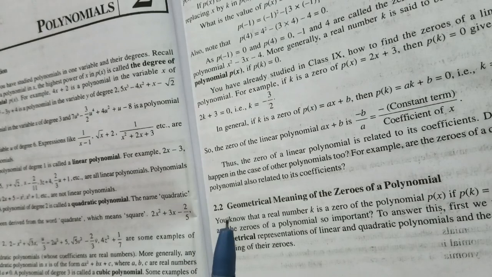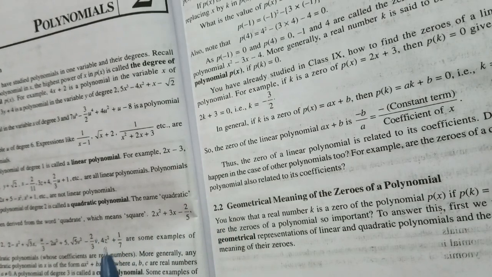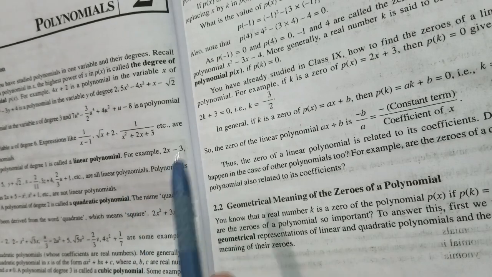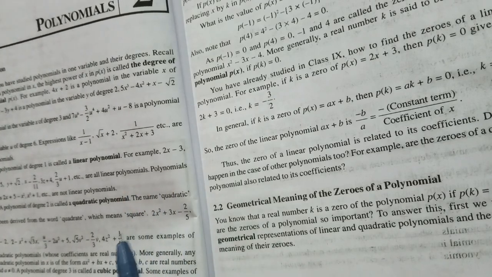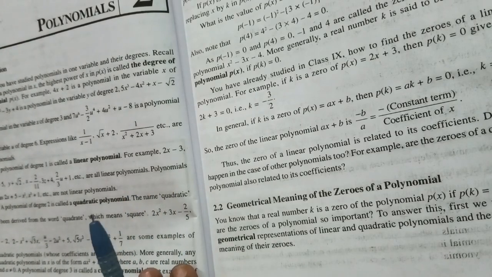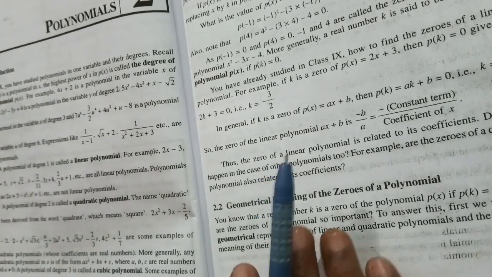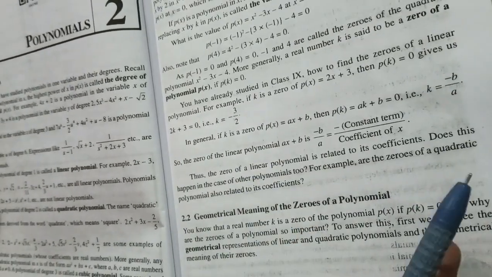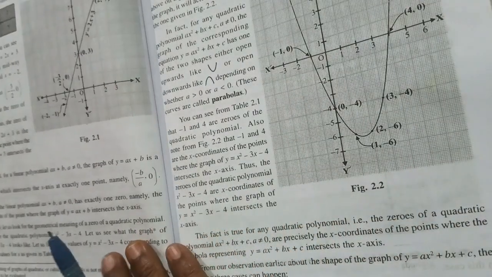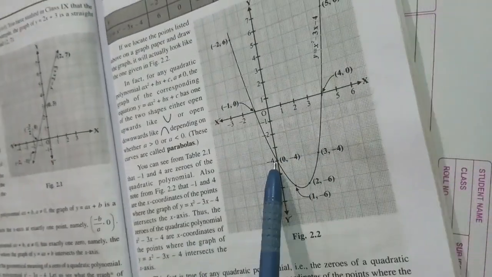One polynomial they will give. You just have to say whether it is linear, quadratic or cubic, or they can ask what is the degree of the given polynomial also, in the polynomial chapter. And they will give a graph.